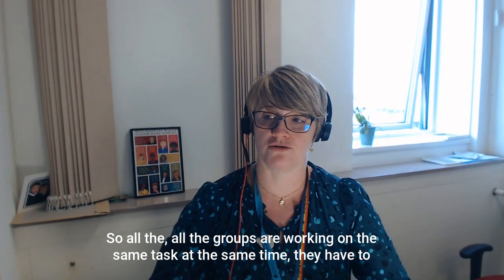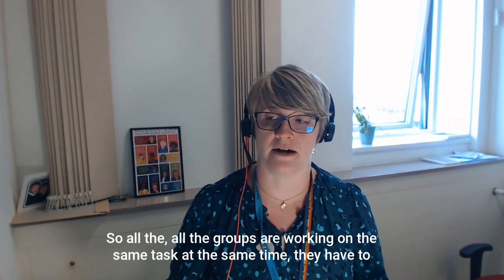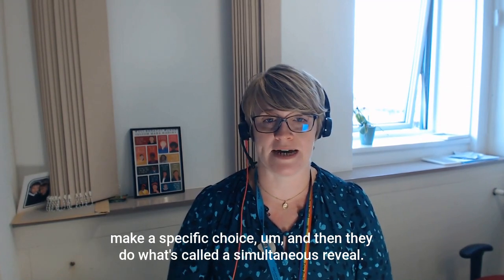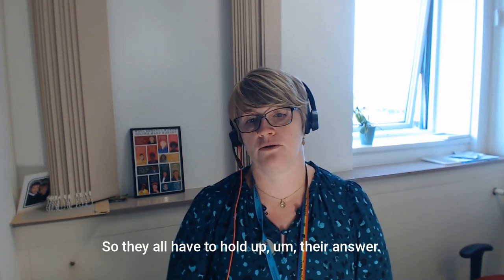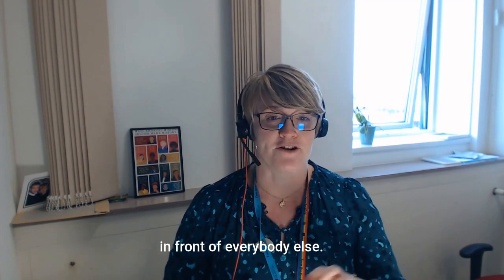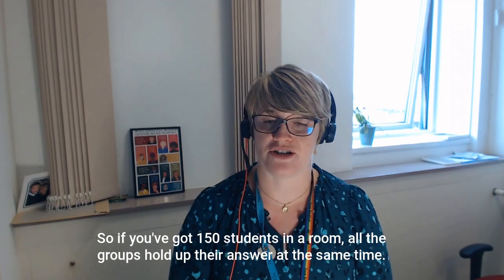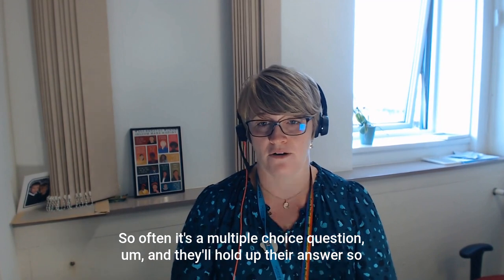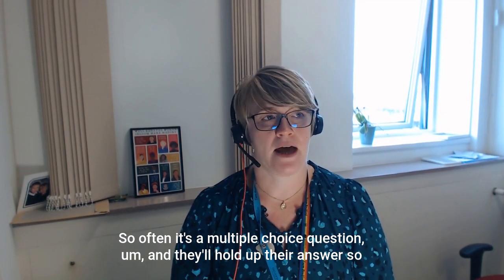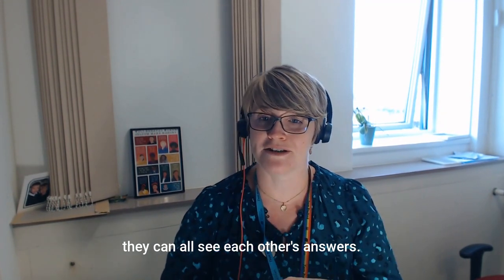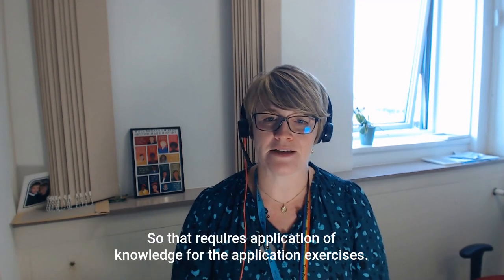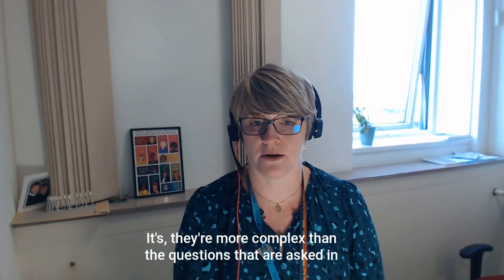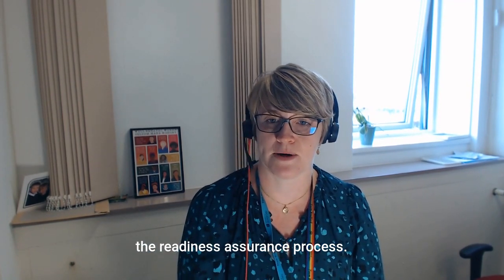All the groups are working on the same task at the same time. They have to make a specific choice, and then they do what's called a simultaneous reveal. They all have to hold up their answer in front of everybody else. So if you've got 150 students in a room, all the groups hold up their answer at the same time. Often it's a multiple choice question, and they hold up their answers so they can all see each other's answers. That requires application of knowledge. The application exercises are more complex than the questions asked in the readiness assurance process.